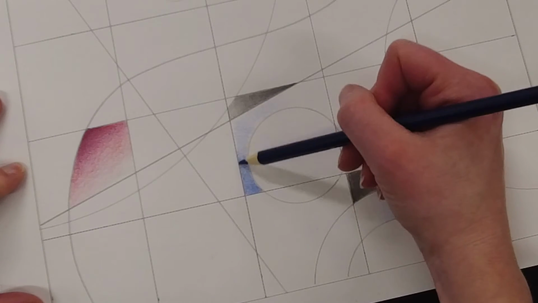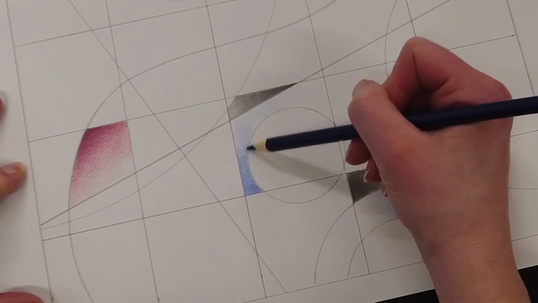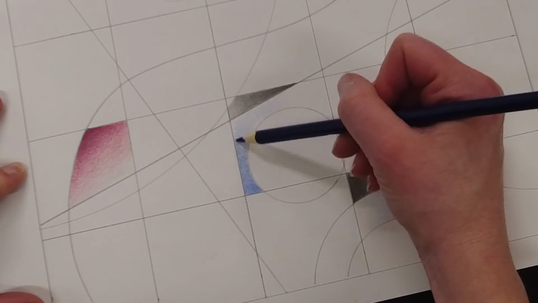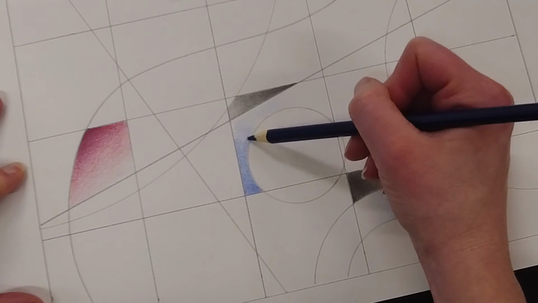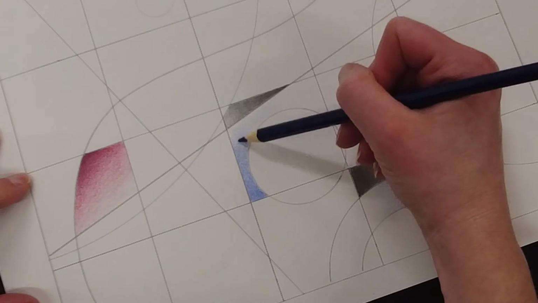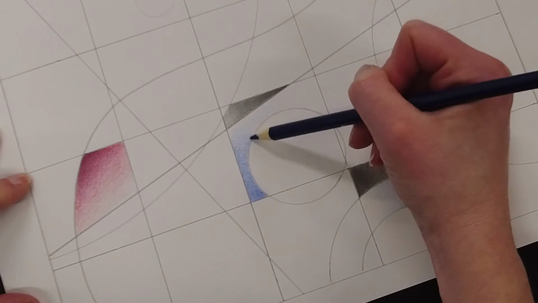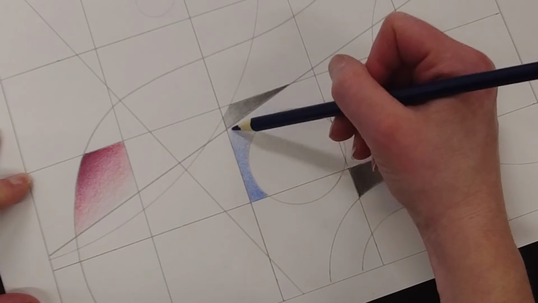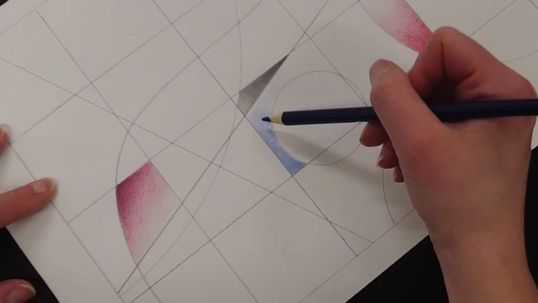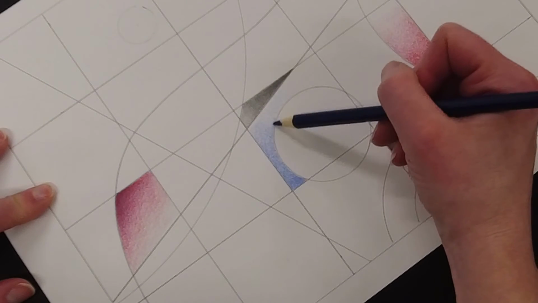Turning my page as I go and keeping things as consistent and smooth as I can as I get into those lighter and lighter areas. So just pressing down less and less.